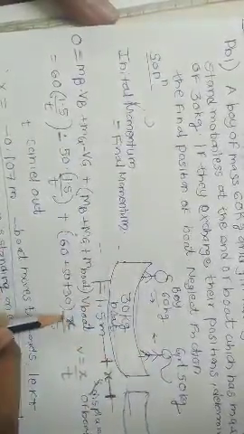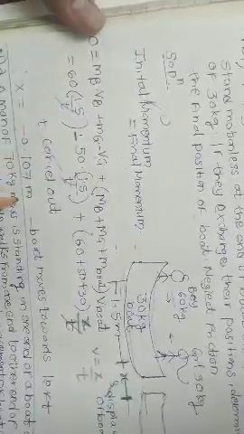So the combined mass of these three into x/t, and t will cancel out because in the same time these three are moving. After solving this we get x equal to minus 0.107 meter, and this negative sign indicates that the boat is moving towards the left instead of the right.